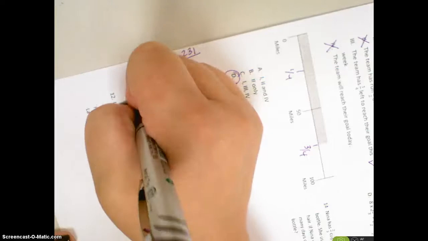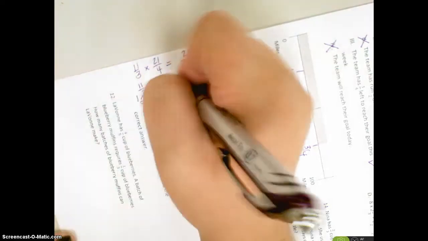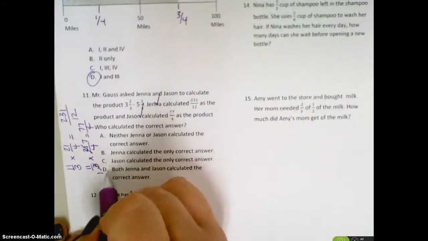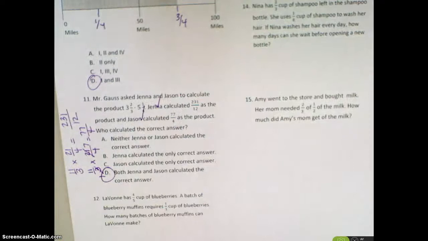So 3 divided by 3 is 1. 21 divided by 3 is 7. 11 times 7 is 77. 1 times 4 is 4. So Jason is also correct. So the correct answer would be D, that both Jenna and Jason calculated the correct answer.